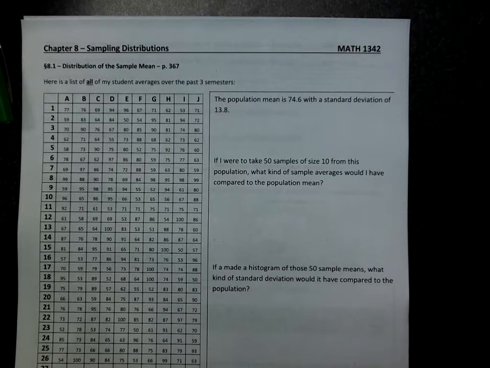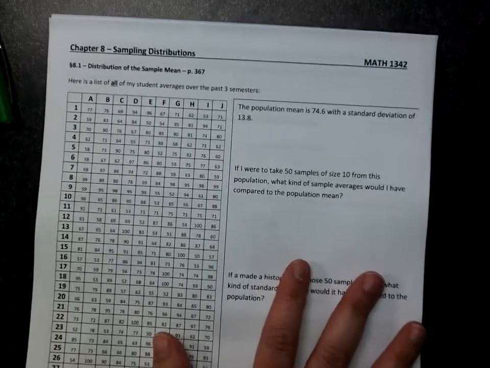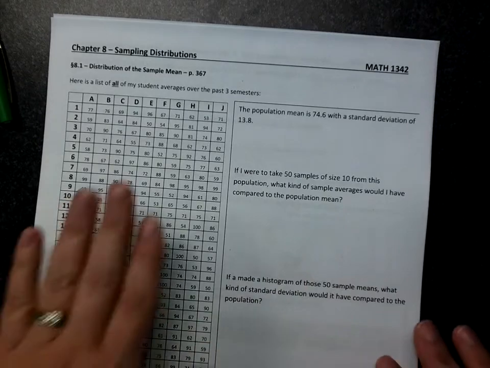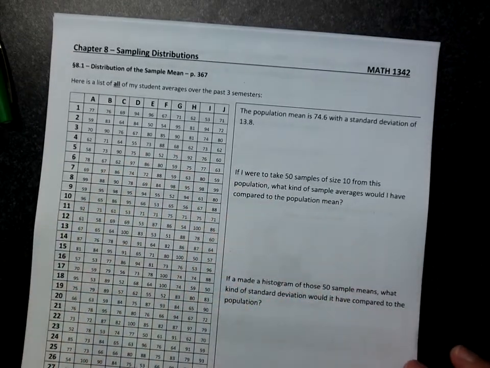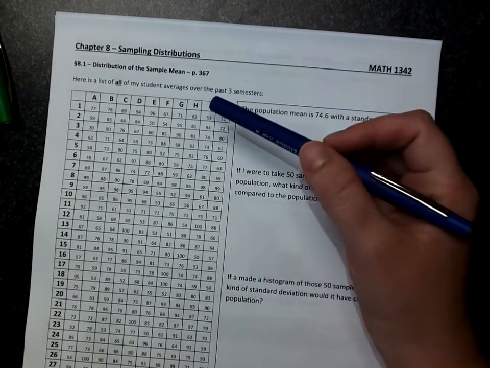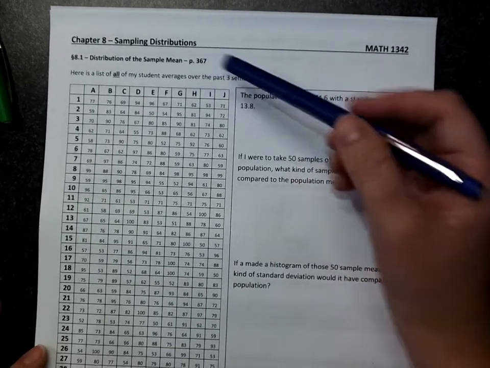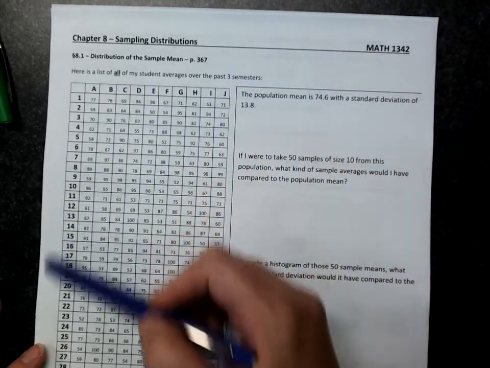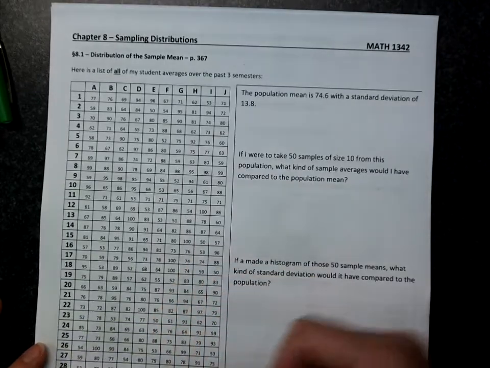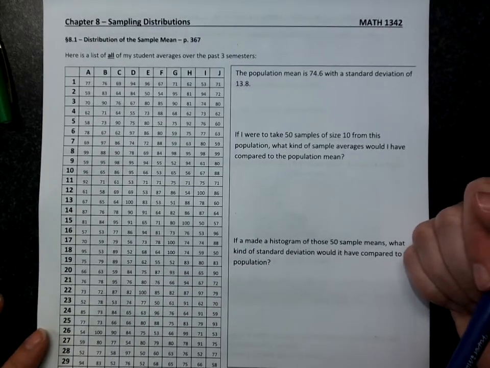This is Chapter 8 on sampling distributions, and we're going to learn the difference between having population data and sample data. What we have here is a list of all of my students' averages over the past 3 semesters. There are 300 averages in this chart.